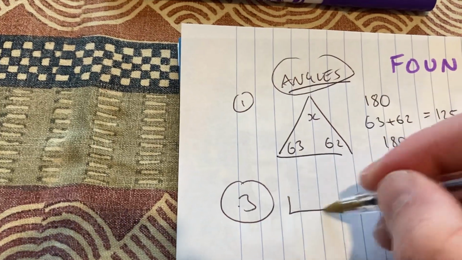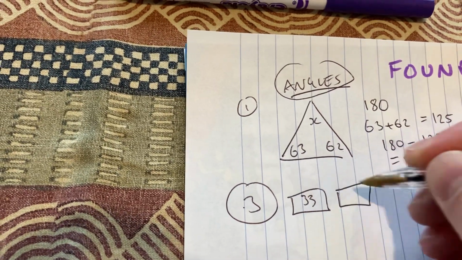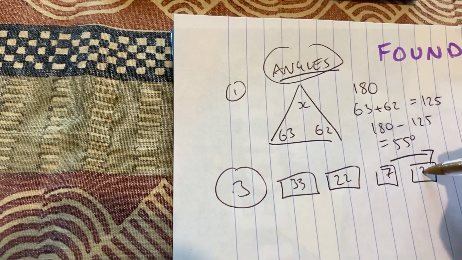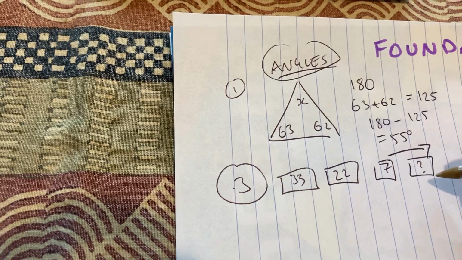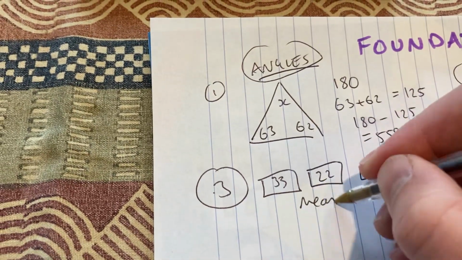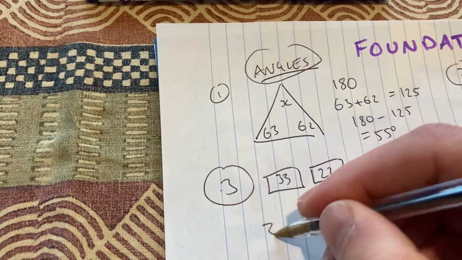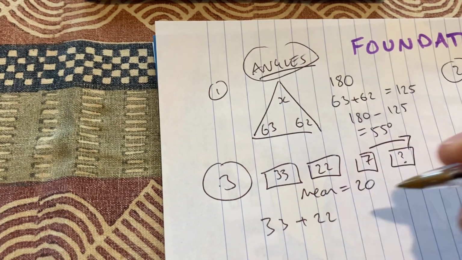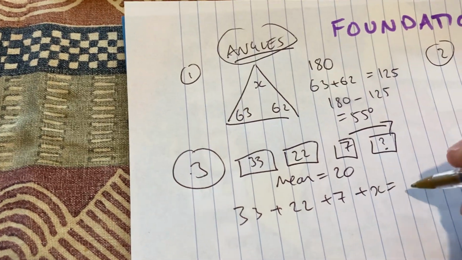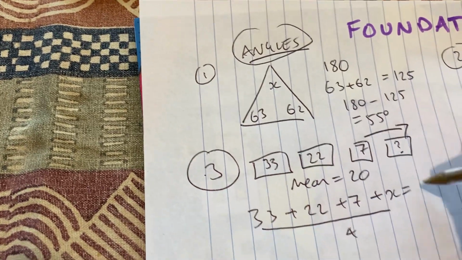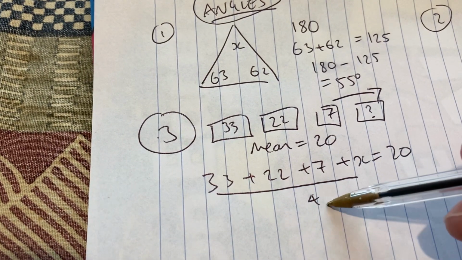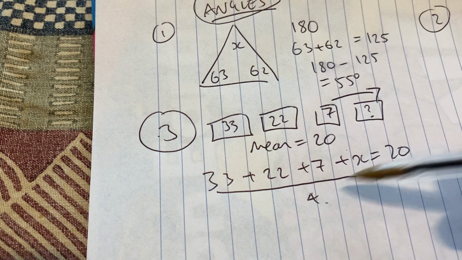This said there were 3 cards, 33, 22, 7, and then a fourth one. Now you've got to work out what that fourth card is, but you know that the mean of those is 20. So we know if we add up 33 plus 22 plus 7 plus, let's call it X, and we divide it by 4, we'd get 20. That's how we work out the mean. Add them all up and divide by the number of terms there are, and we get 20.